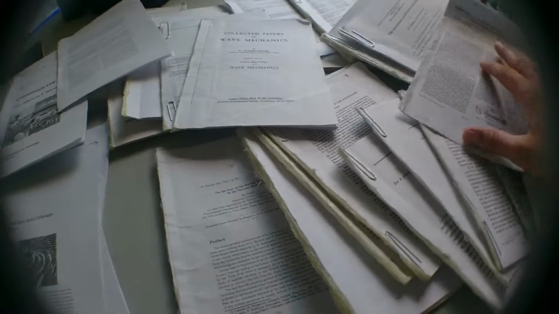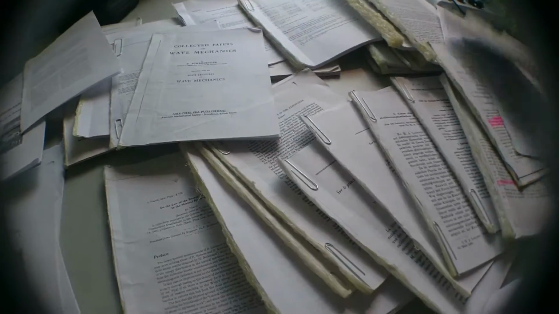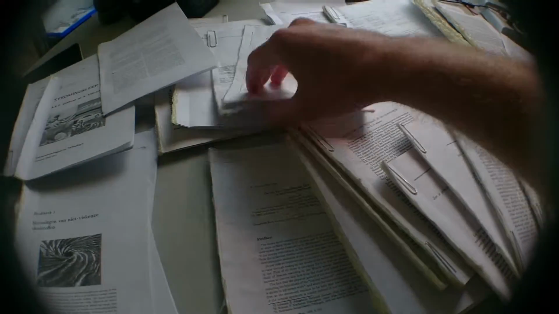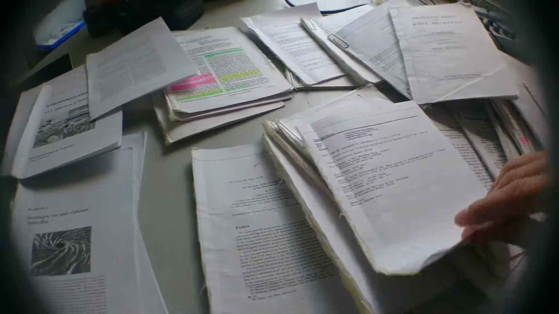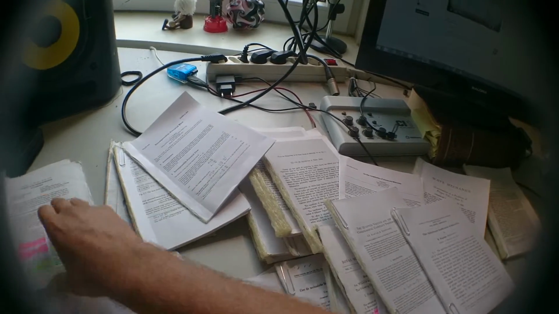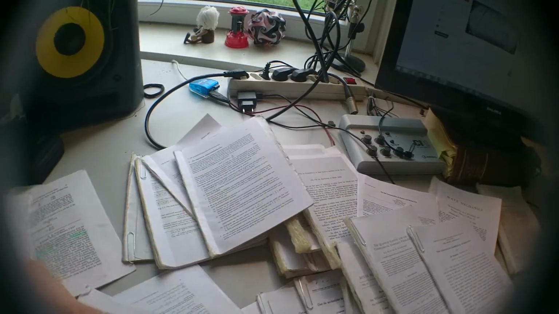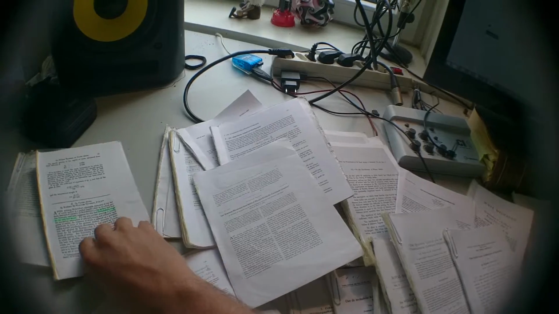Okay, I have so many papers that when I try to reach for a paper to show you something, I can't find it. Nope. Nope. What's this? Maybe this one can help me out.